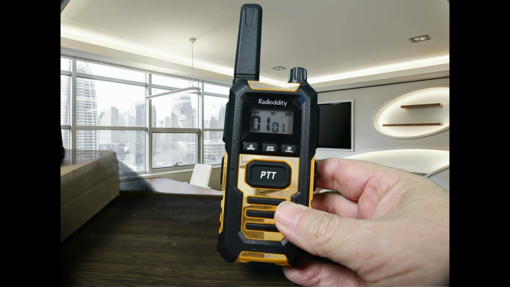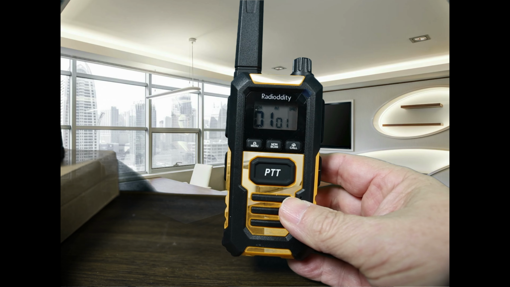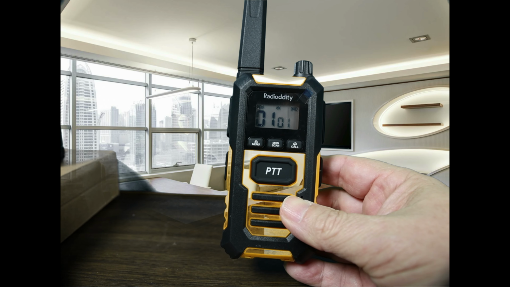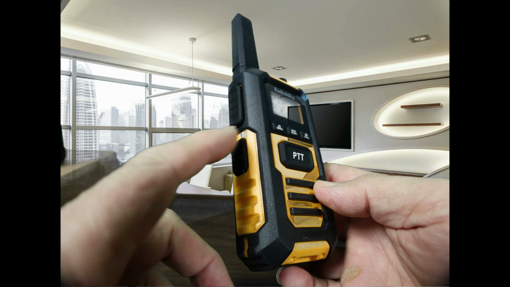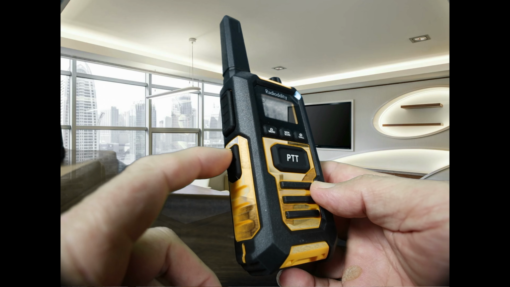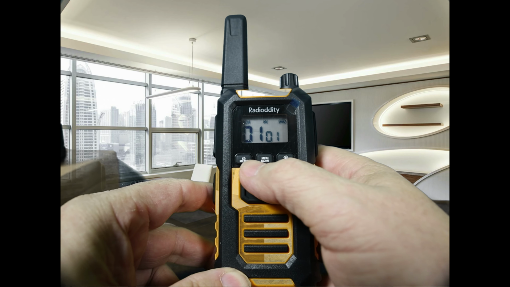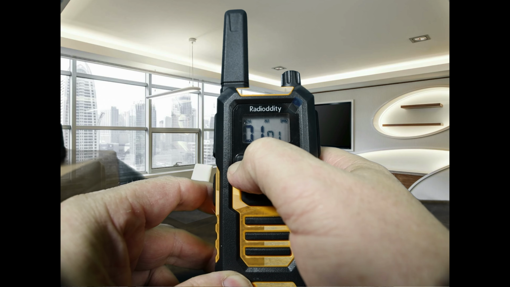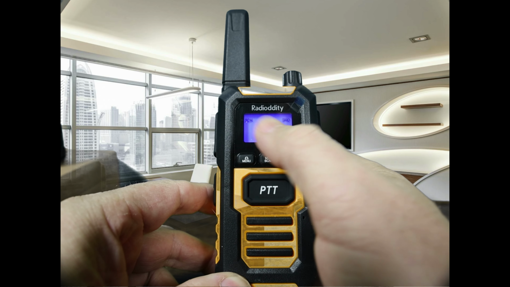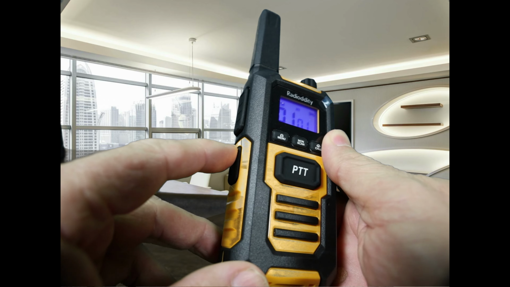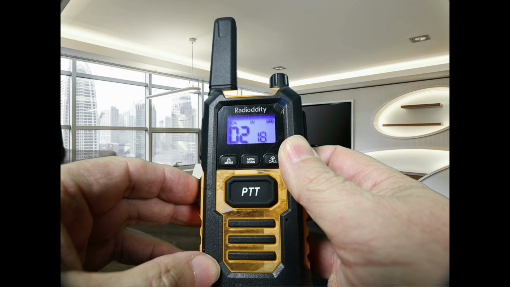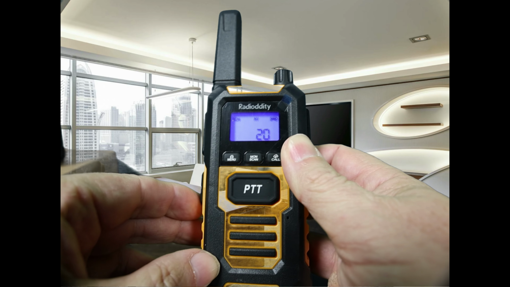Now, you can see I'm on channel 1 and CTS code 1. Over here I got an up and a down switch. Top you push up, bottom you push down. So what we're going to do is tap this button and you'll see the channel blinking. Then you just change this by going up or down.